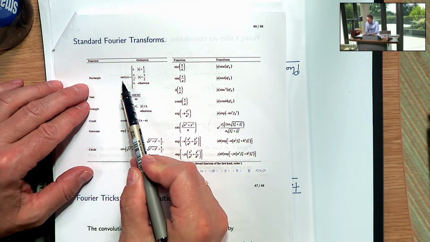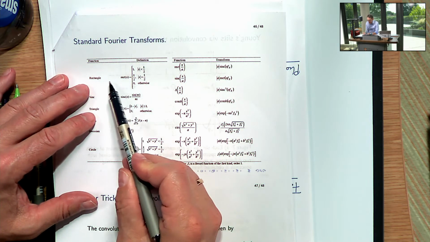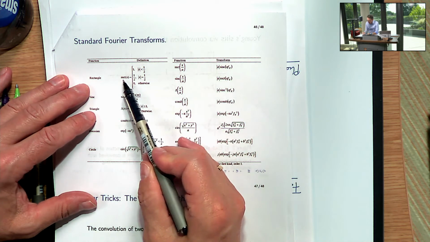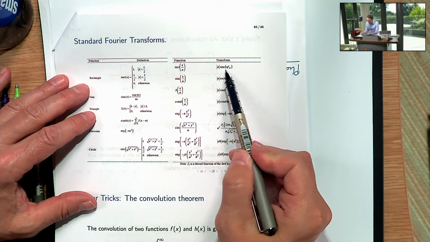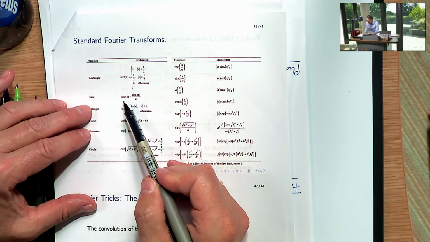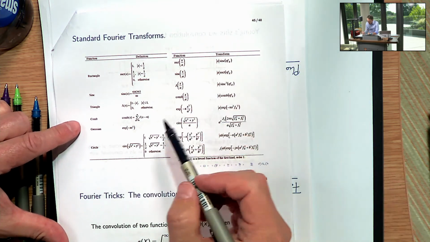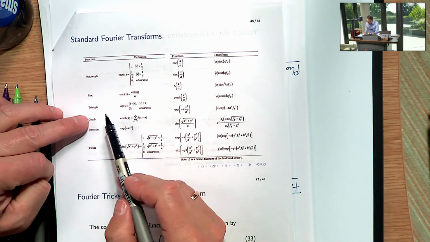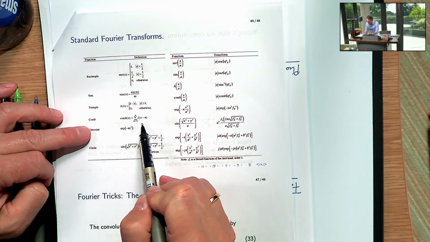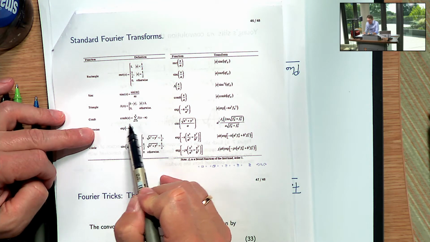The rectangle we've already done. We've worked it out for the slit first, then we've worked it out with the Fourier transform, and we saw that the rectangle function has a sinc function as its transform. Sinc obviously gives you a rectangle, the other way around, right? The comb function gives you another comb. We will practice some of these as well.